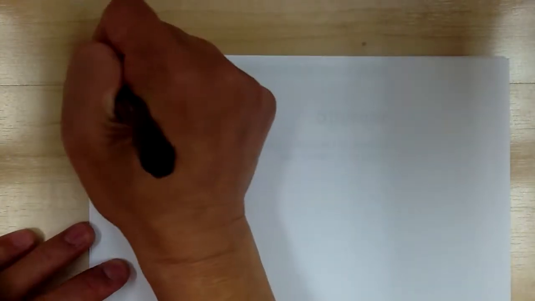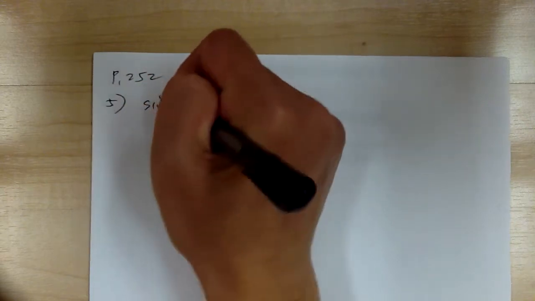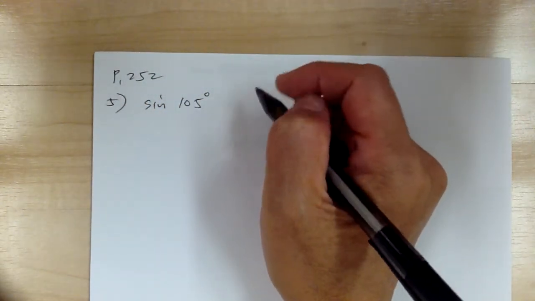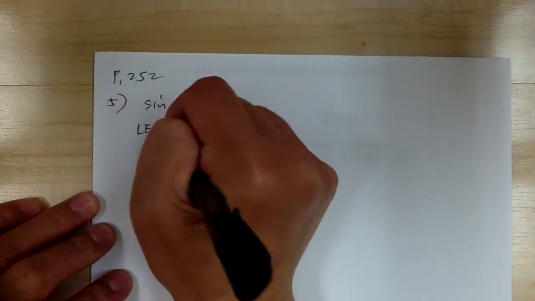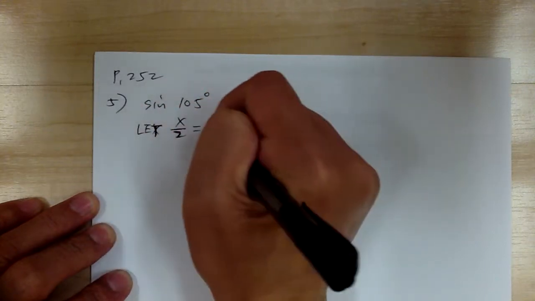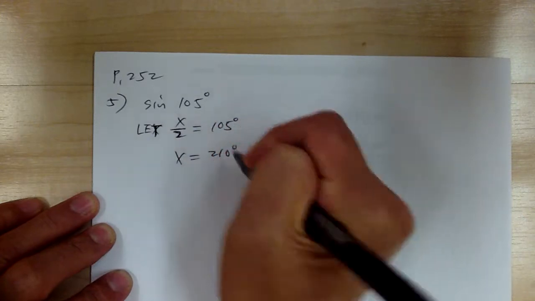Let's go to page 252 and let's do number 5. Number 5, you have sine of 105 degrees and you want to use half angle, so that means you want to let x over 2 equal to 105 degrees, so x will equal 210.